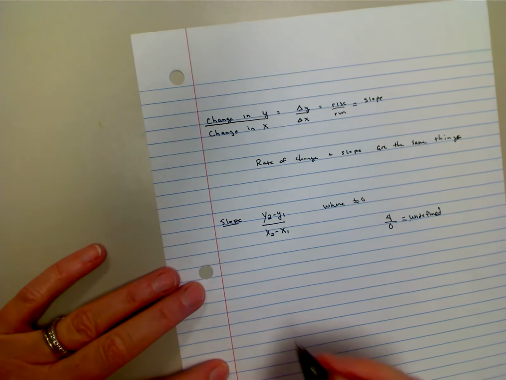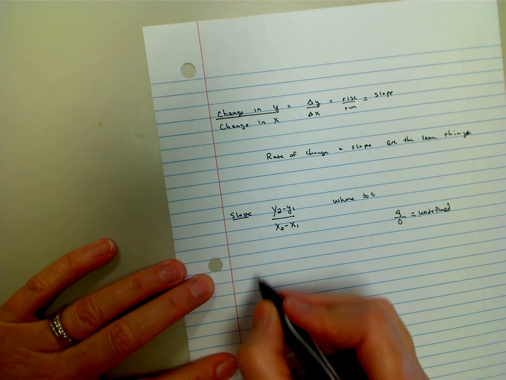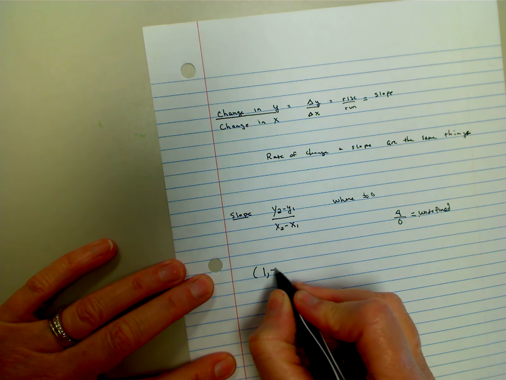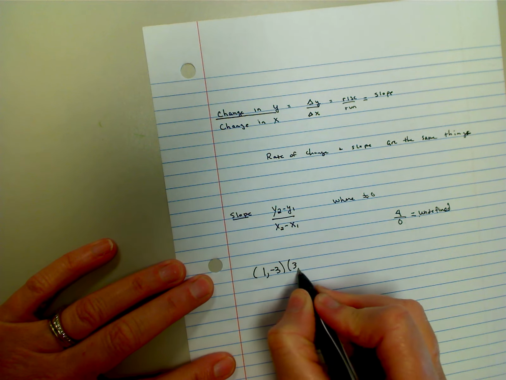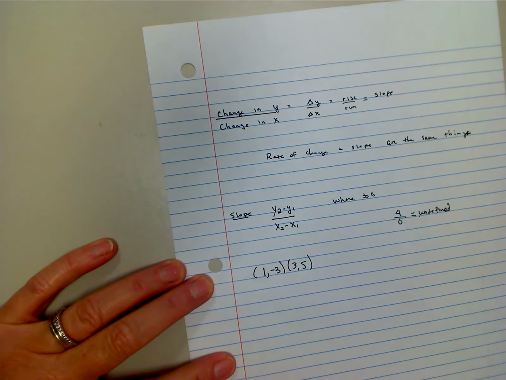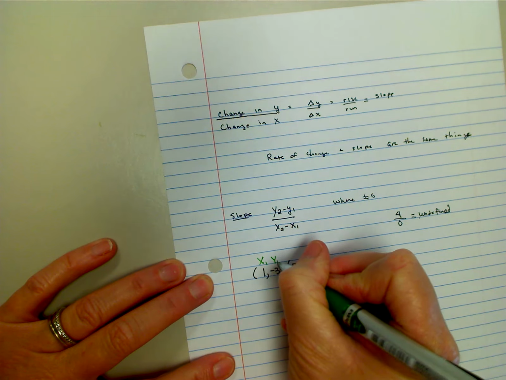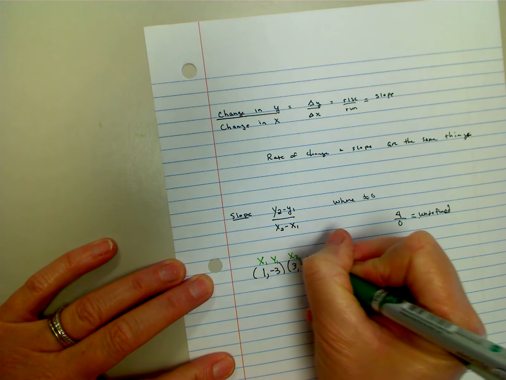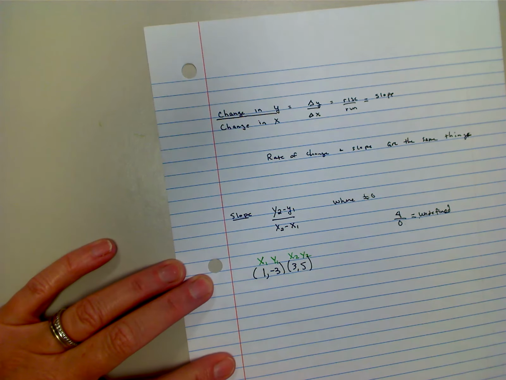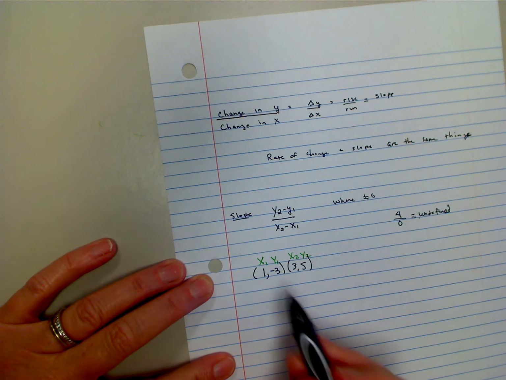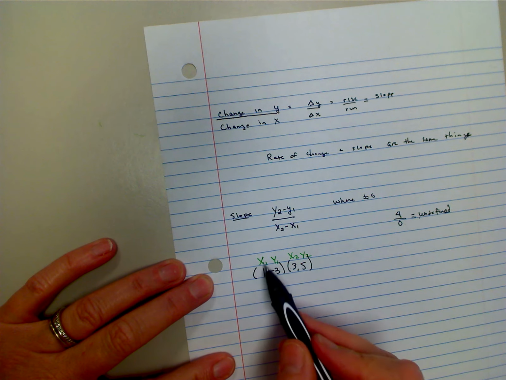So if I give you two ordered pairs, I want to use this to find the slope. We're going to start with (1, -3) and (3, 5). For the moment, I'm going to label those. I don't normally, but I'm going to so I can show you how to do this. This is my x1, this is y1, this is x2, this is y2. Now I'm going to take these numbers and plug them into this formula.